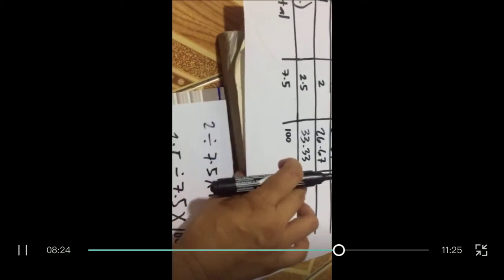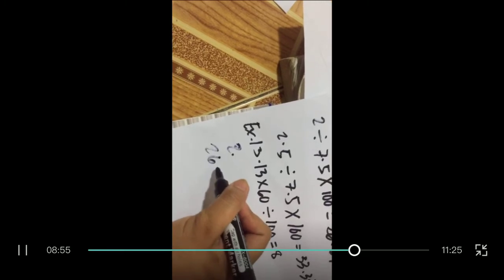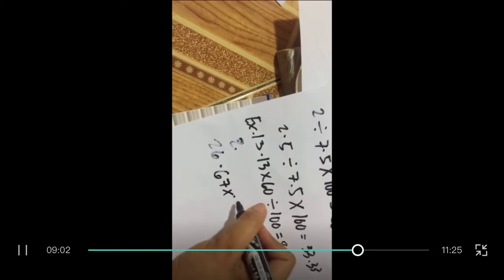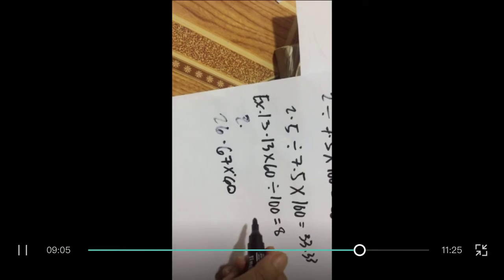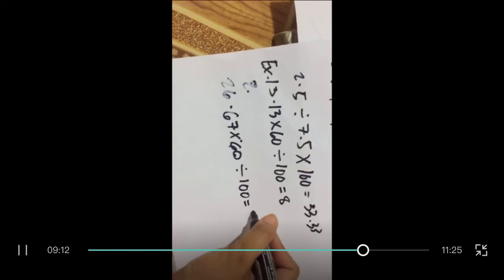And for number 2, for example, 26.67 times 60 divided by 100 equals 16.